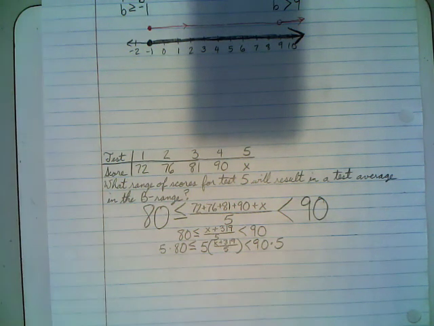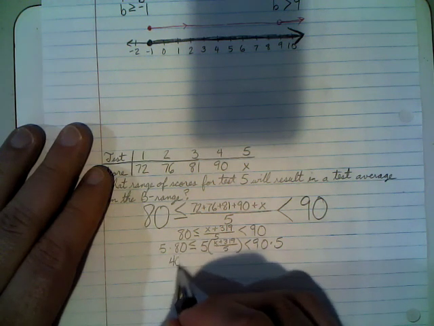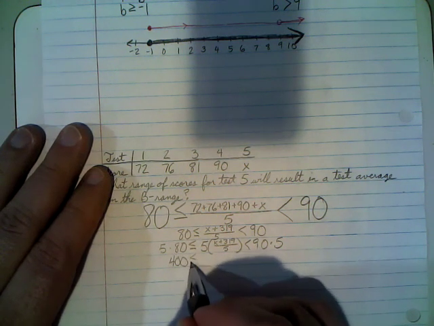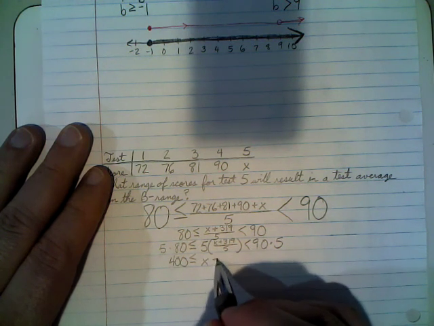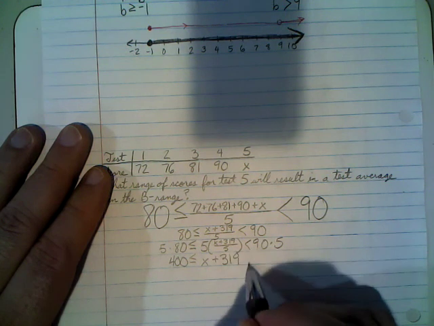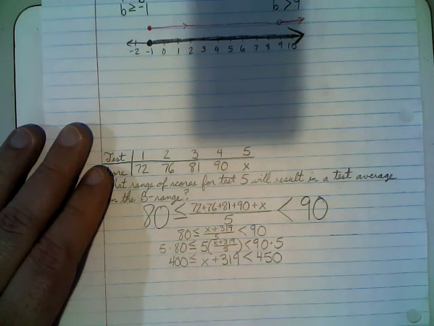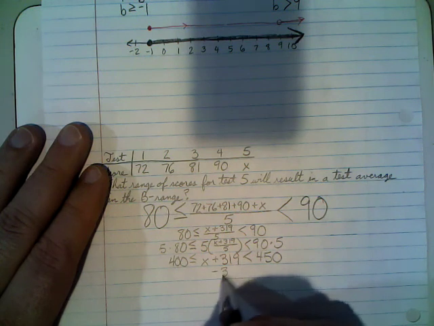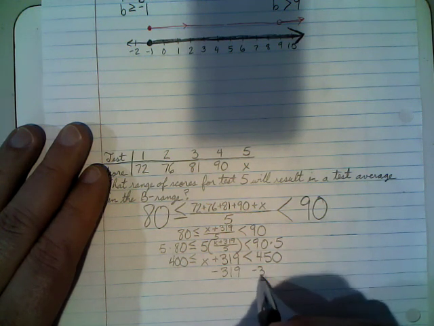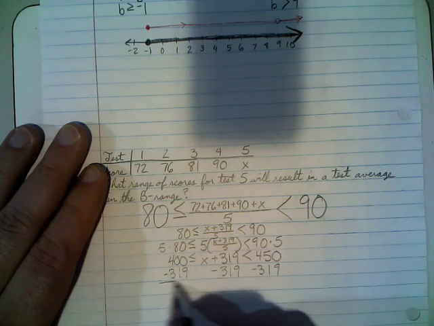So let's continue. Simplify that now. I get 400 is less than or equal to, the 5's will cancel, leaving me with x plus 319. And this will be less than 450. And then finally, subtract 319 here, which means we've got to also subtract 319 from everywhere.